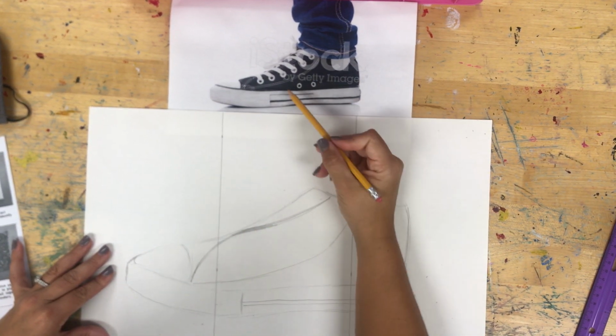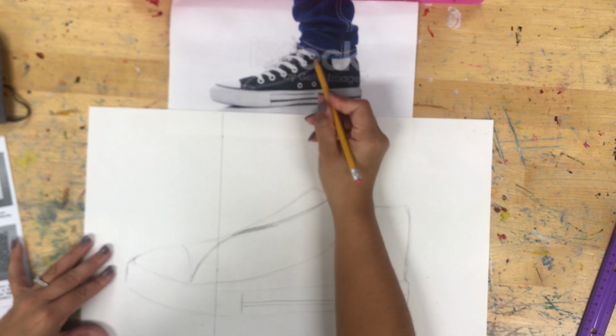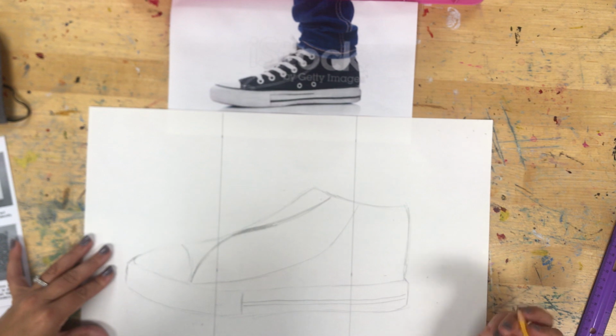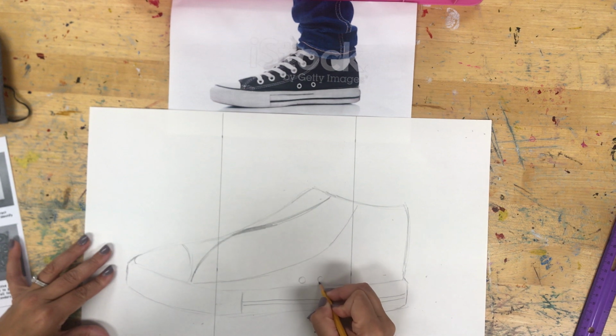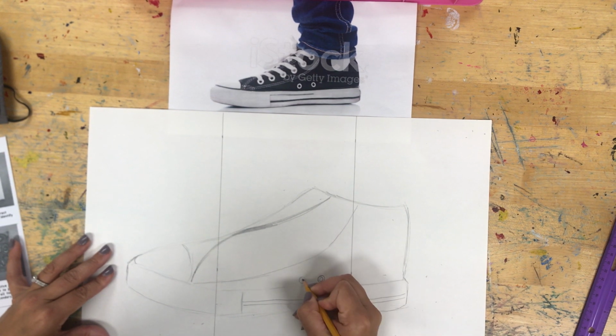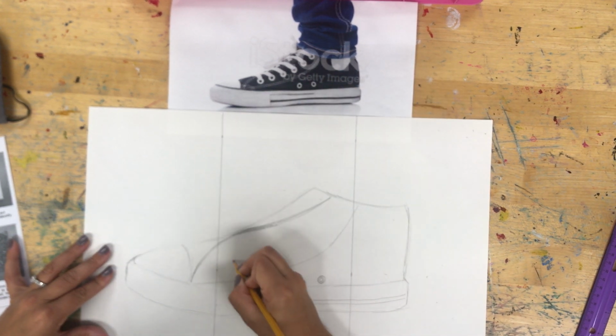So now I'm kind of drawing in where that white stitching is going to be. And then I have all these little holes that will fill my shoelaces eventually. And then these all fit within this area.